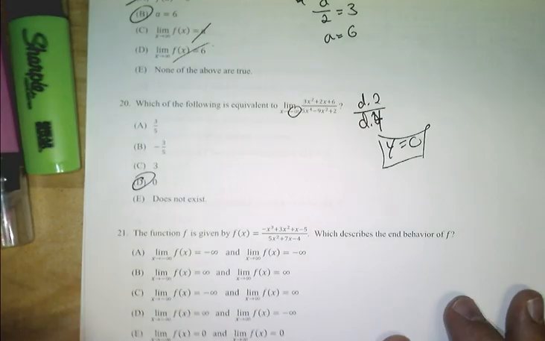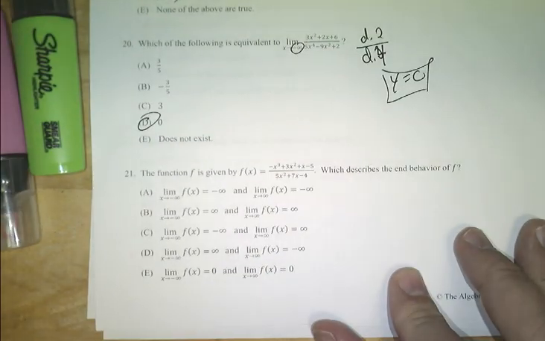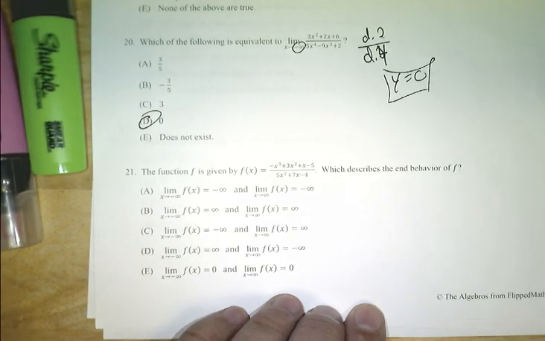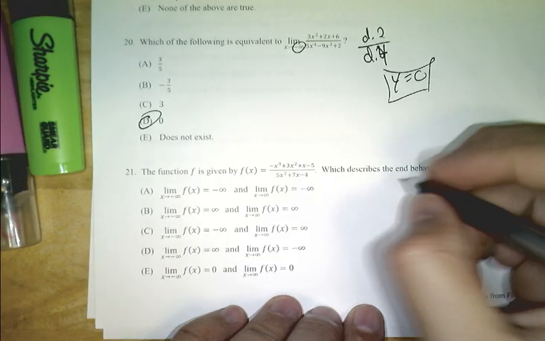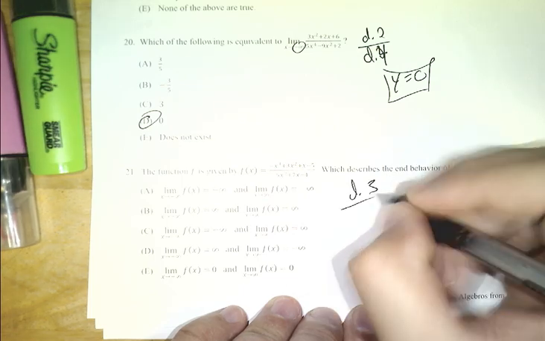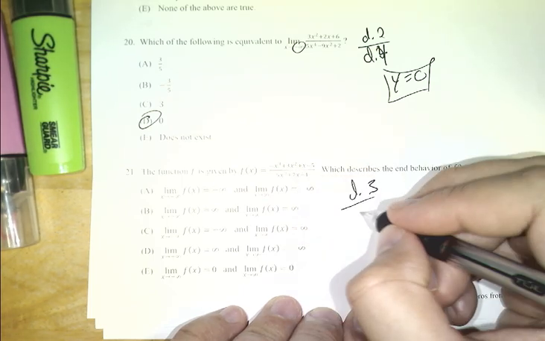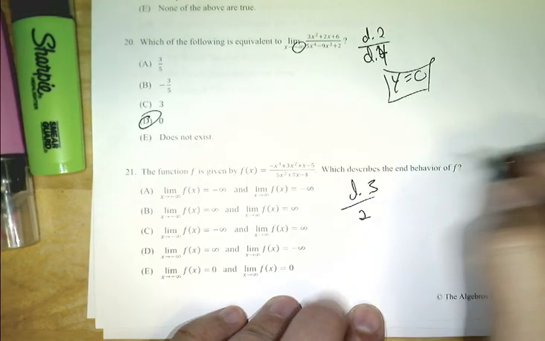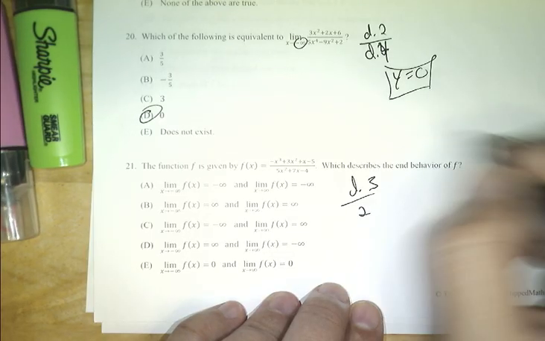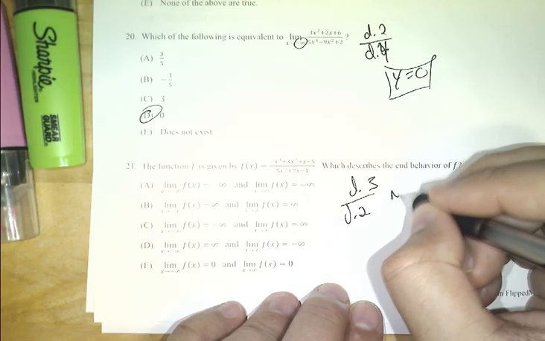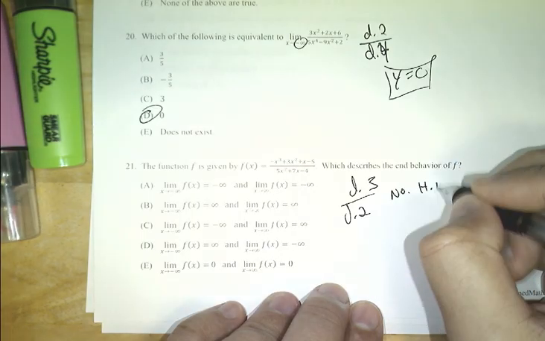And then the function f is given by this big function here, which describes the end behavior of f. So the degree on top is 3 over the degree on bottom, which is 2. So that tells us that there is no horizontal asymptote.